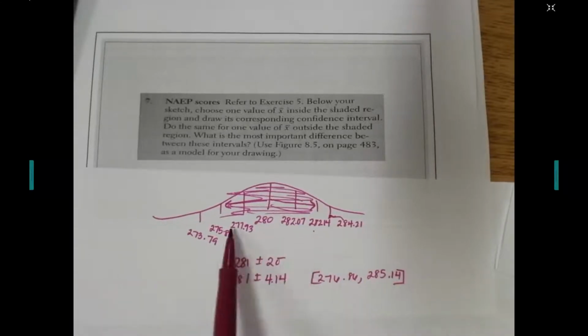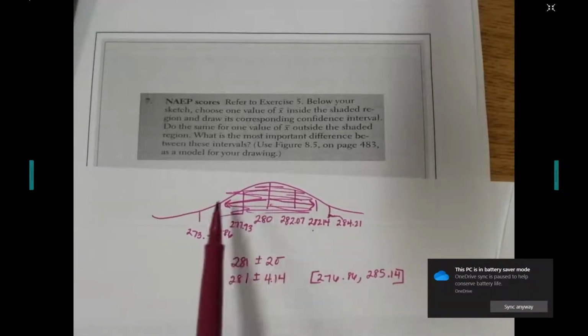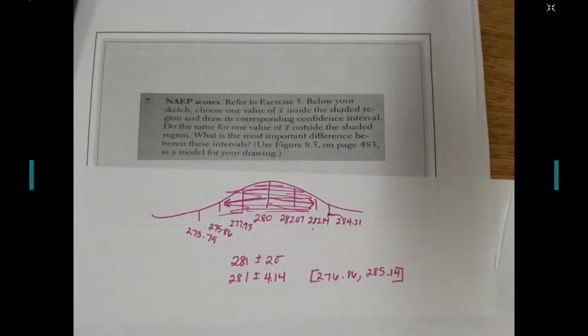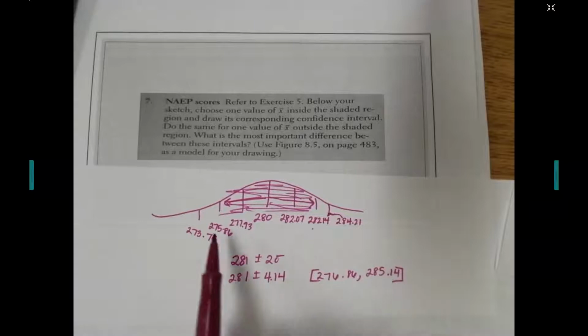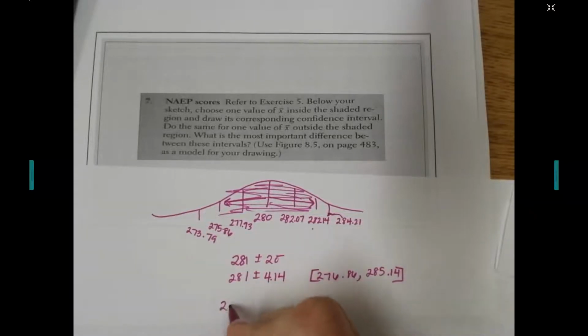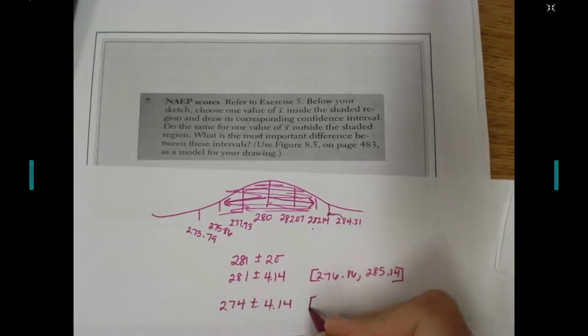In fact, any value you picked in this shaded area would give you an interval that captures the true value. Now, what if we pick a value outside? Let's say 274. That's outside, right? If I do 274 plus or minus m, let's see what interval I get here.